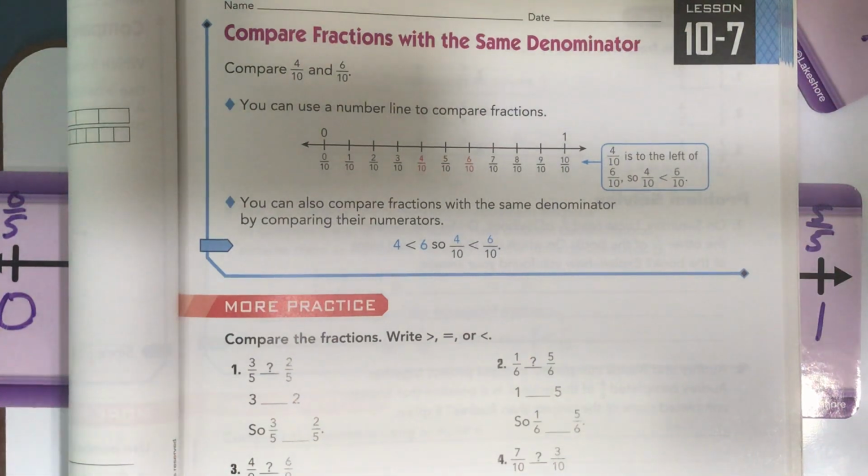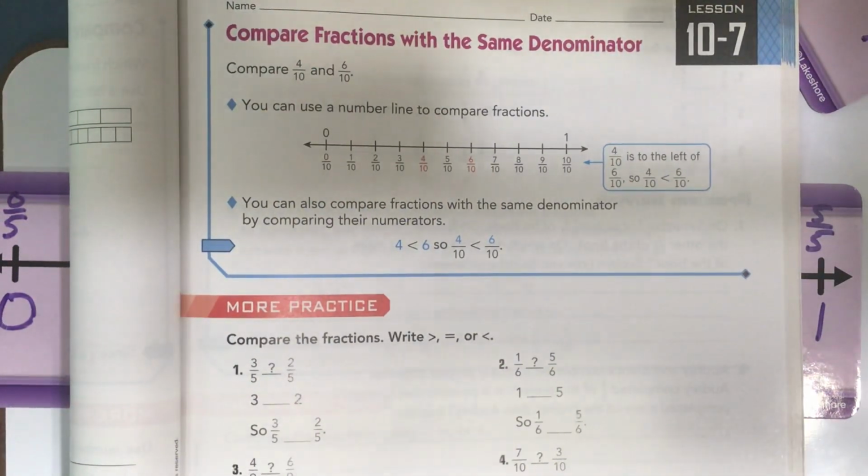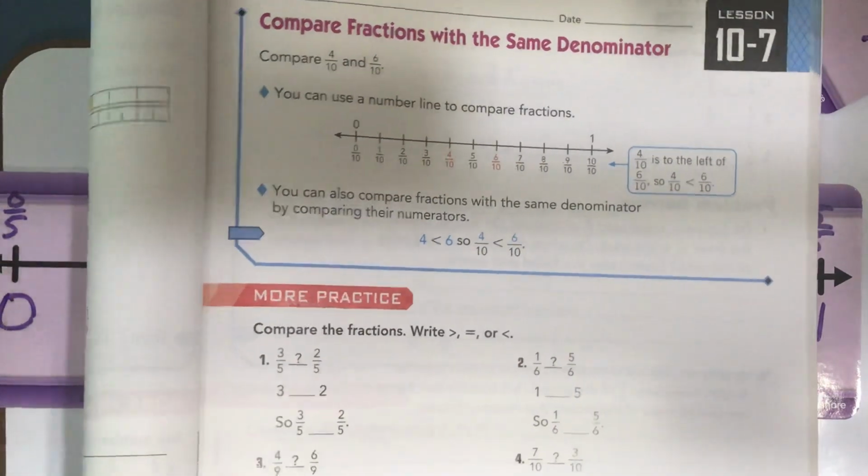Hello, fourth grade. Today we're going to work on comparing fractions with the same denominator, lesson 10-7. I am on page 149 in your workbook. So we're going to start with using a number line to compare fractions. And we'll start with number 1, 3/5 compared to 2/5.